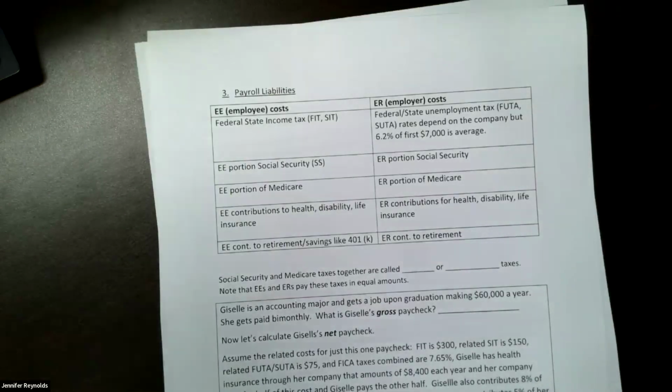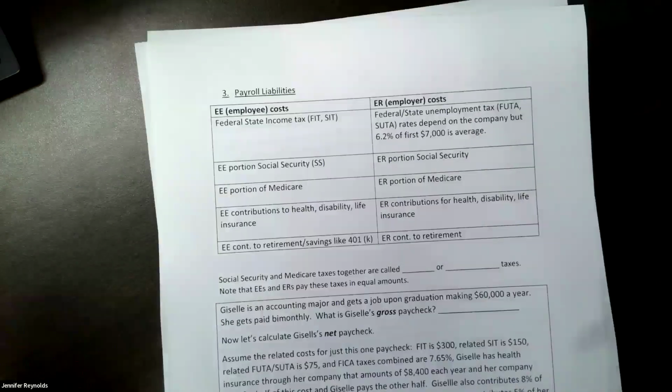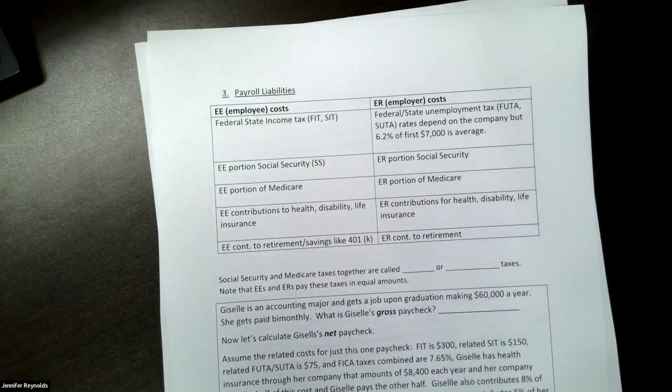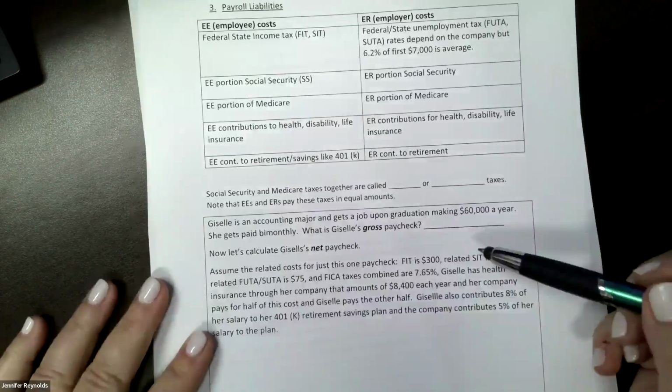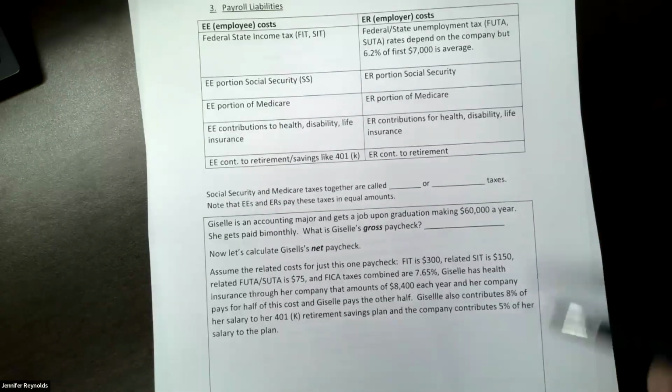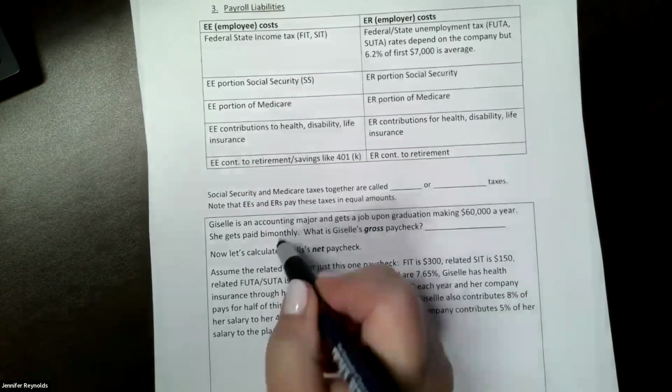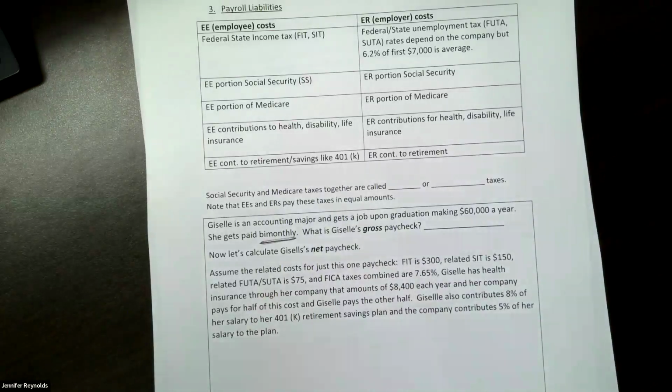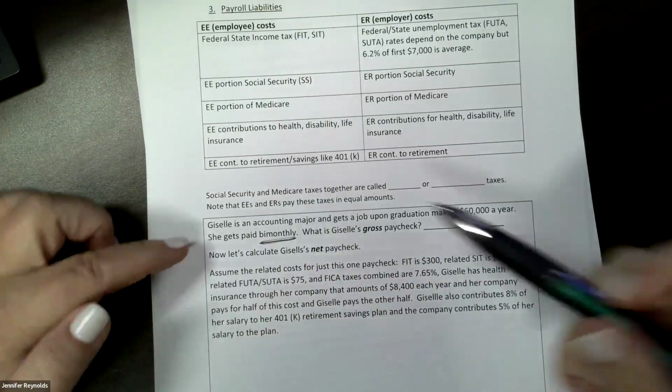Okay, let's look at a problem with what you just learned about all the different payroll taxes. And again, we're focusing on the company side on payroll liabilities. We have Giselle here, who's an accounting major, and she gets a job upon graduation, making $60,000 a year. She gets paid bi-monthly. So these are just some more business terms you should know.